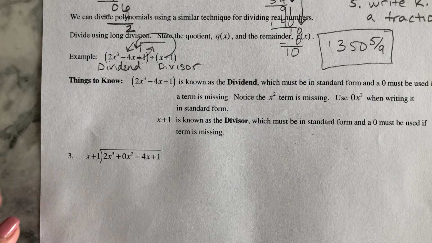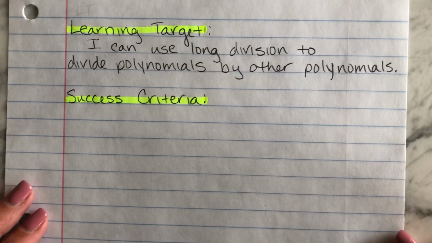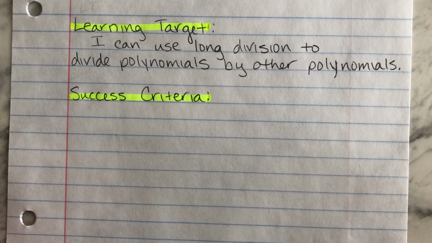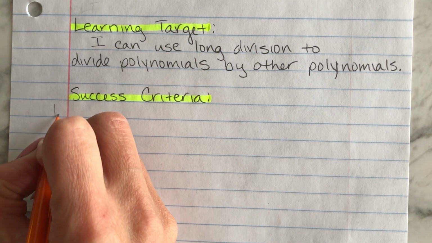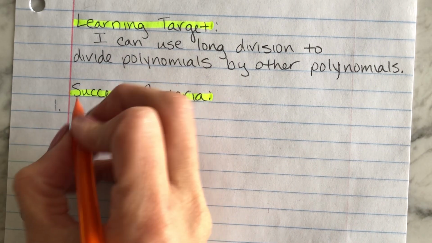Okay, I'm going to get another piece of paper out so I can write down my success criteria, so I'm not cramming it on this paper here. The learning target is: I can use long division to divide polynomials by other polynomials. The first thing you want to do, and this is what makes it a little bit different from normal long division, is make sure the dividend and divisor are in standard form.